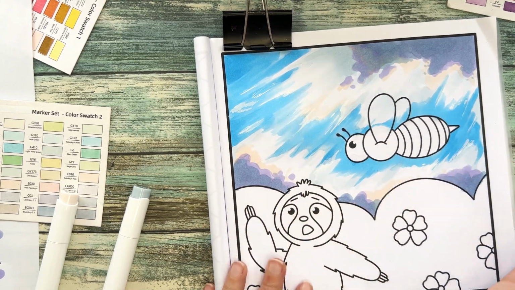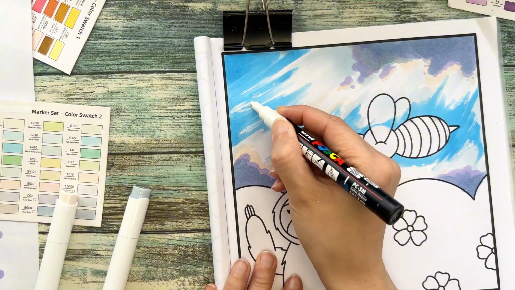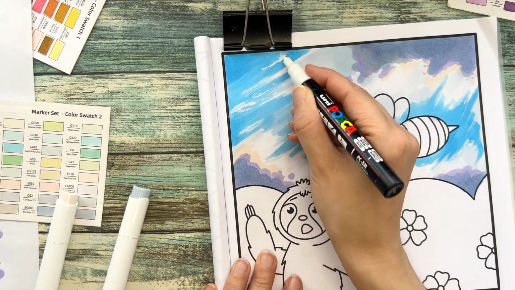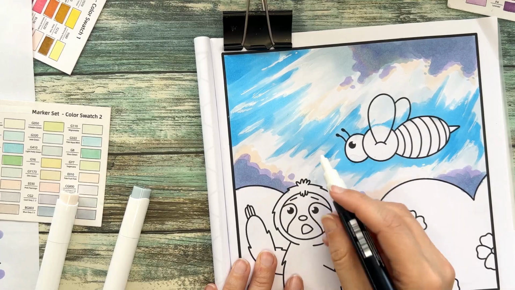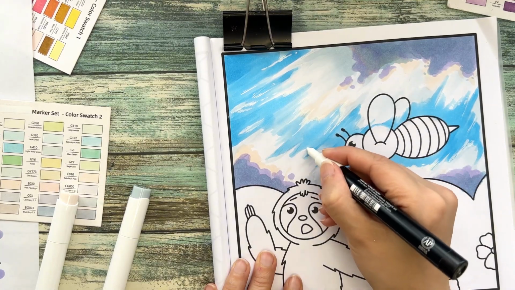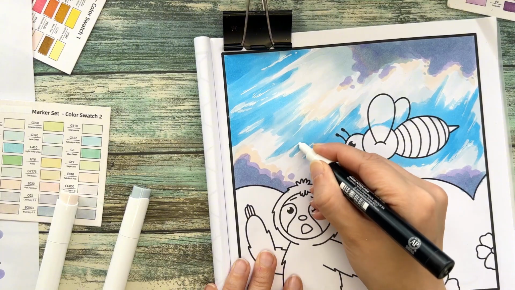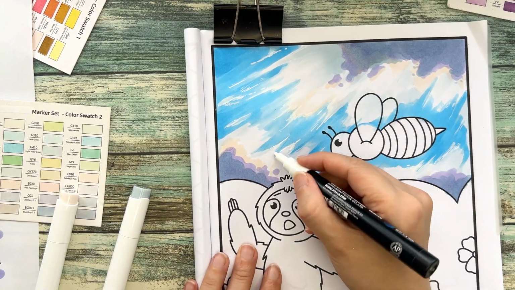I think the strokes I'm gonna leave as they are. And like this edge, we tried to soften it with the colorless blender, but it didn't work so well.